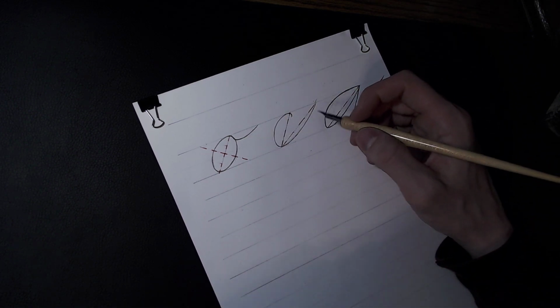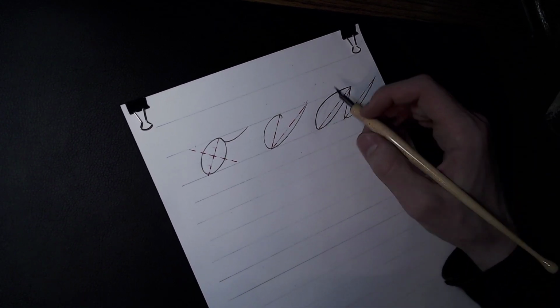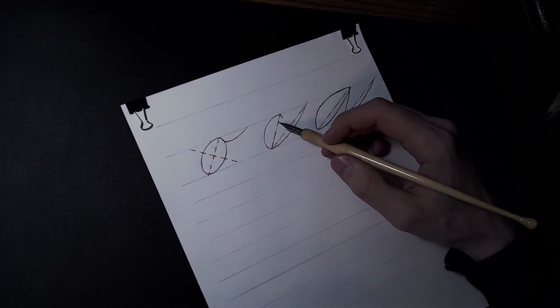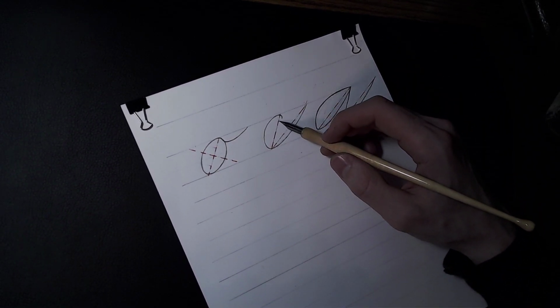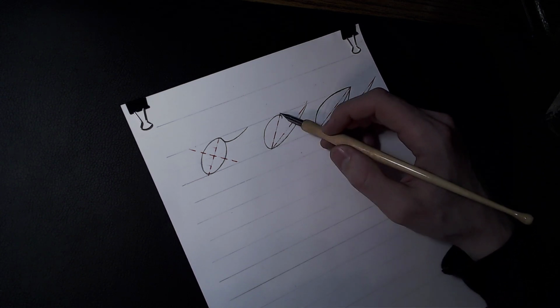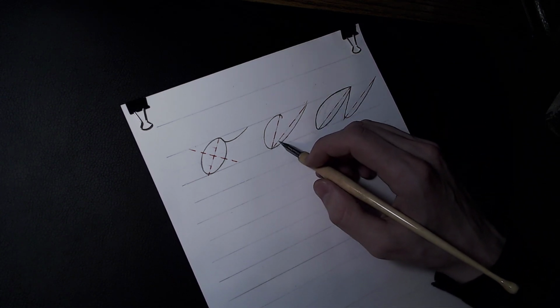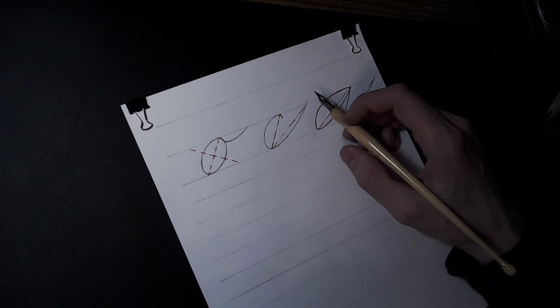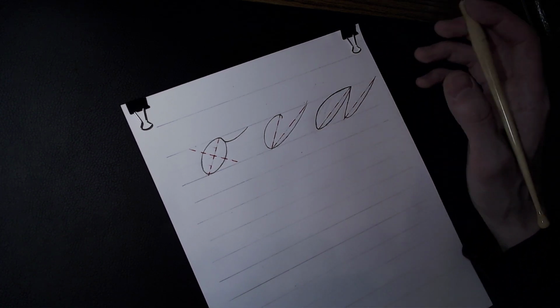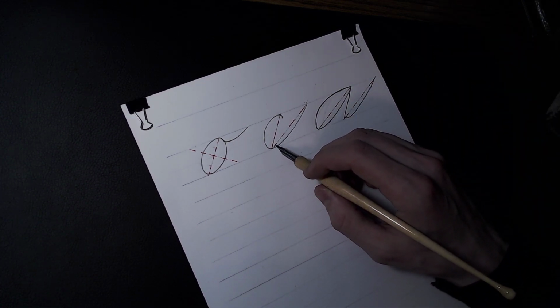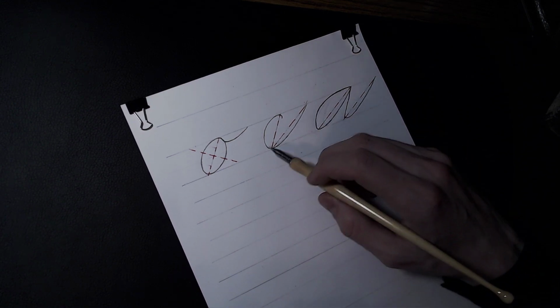Okay? All right, now let's move on to the C, which is a little more complicated. I have two dashed red lines here. One is the main slant, again this more vertical line. And then this more horizontal line is our connective slant, which is at 29 degrees. I'm not going to get into why I have it at 29 degrees, but I think that's a great connective slant.